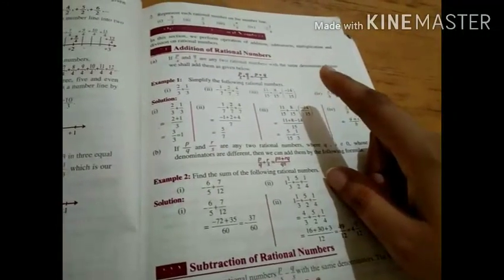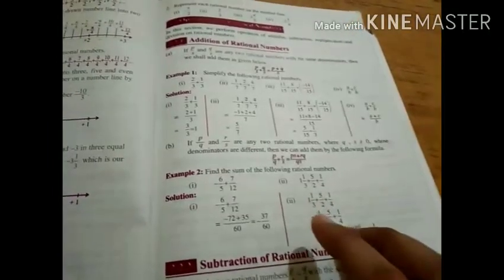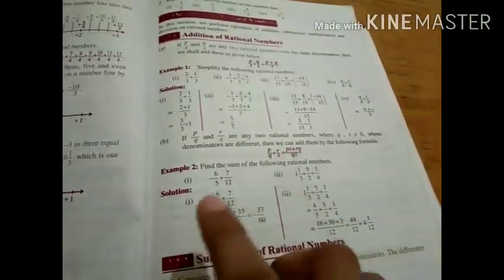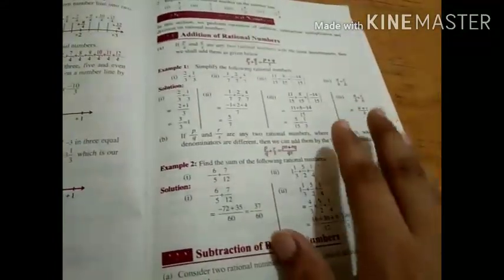Very good, students. Now it's your task to revise this concept and look at the examples so that you will easily understand it. And after this, simplify question number 2 in your rough notebook for practicing.